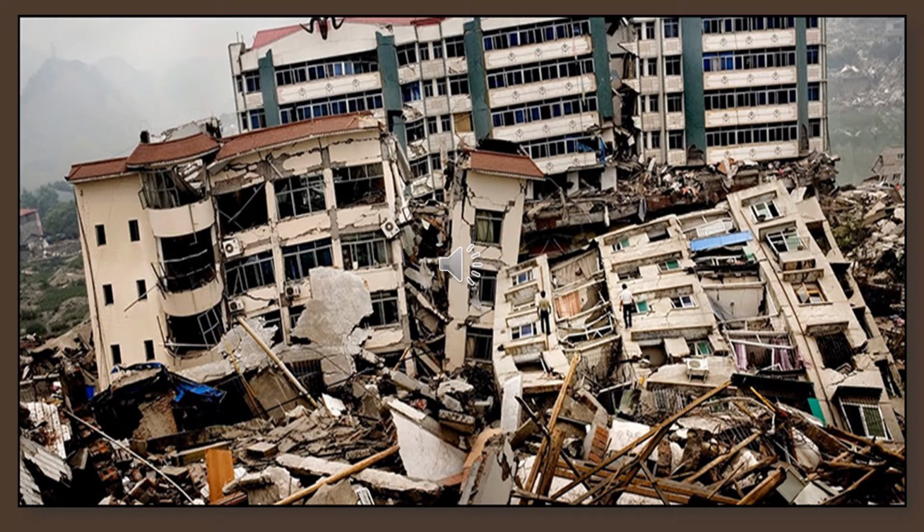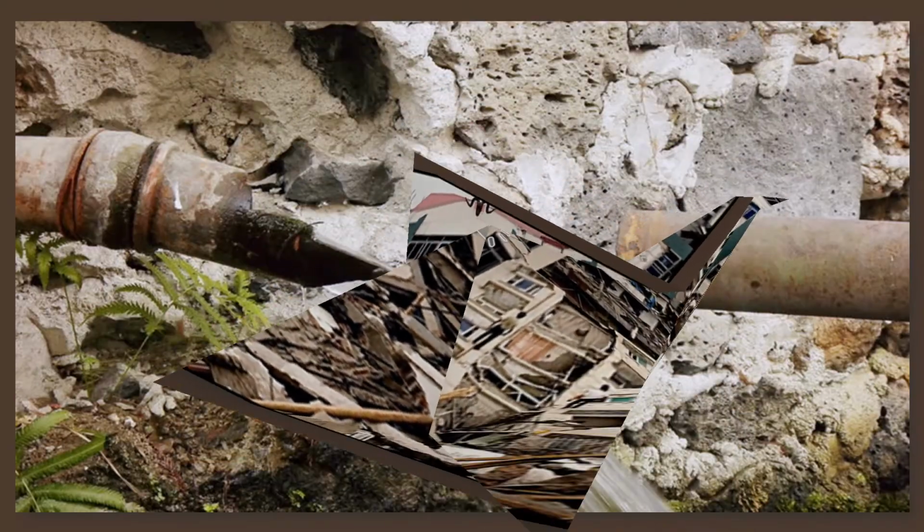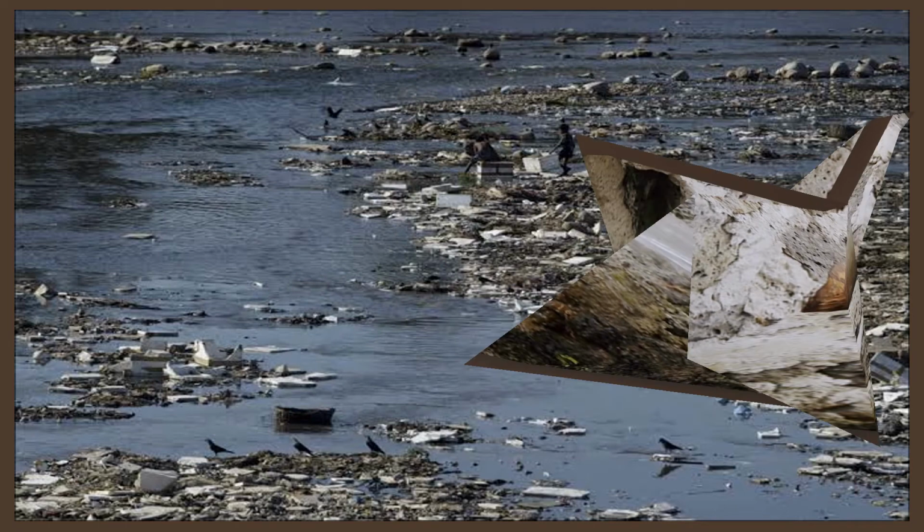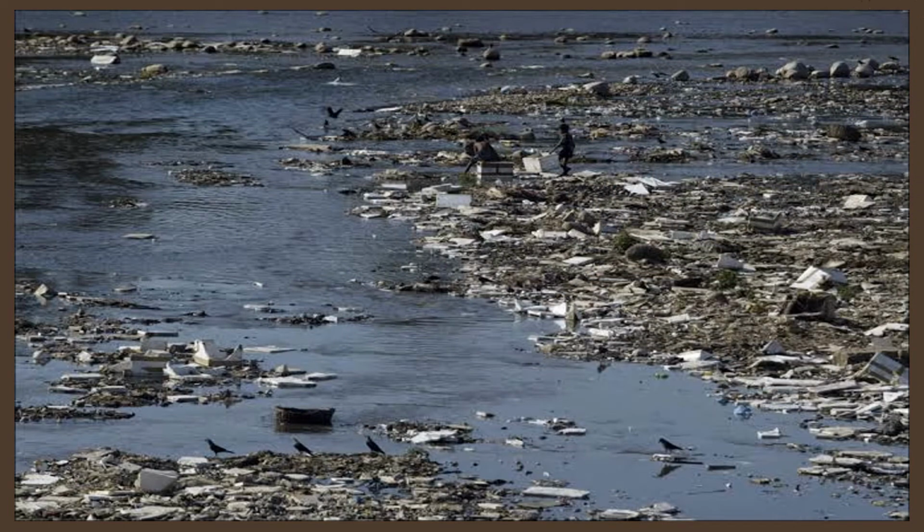Second effect of the earthquake is that people are trapped under buildings which have collapsed. Some people get trapped under the buildings which have collapsed. The third effect is that water pipes are broken. The fourth effect of the earthquake is that sewage pollutes water, and this polluted water then causes diseases.